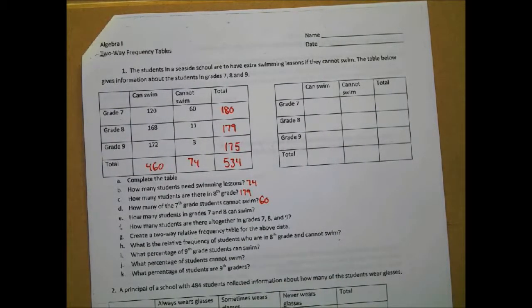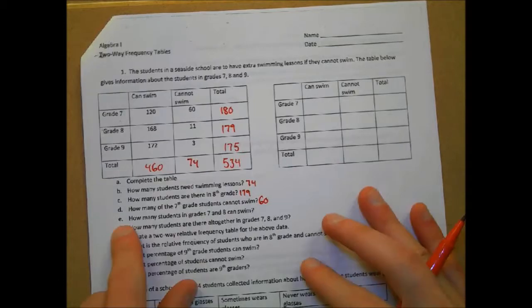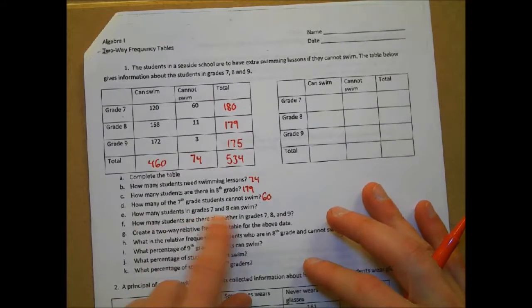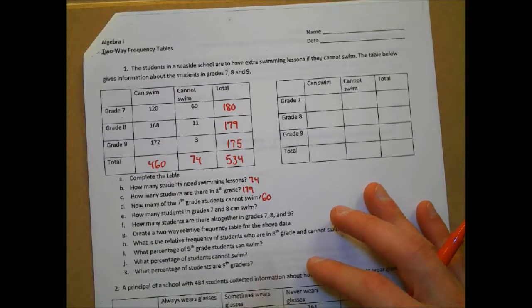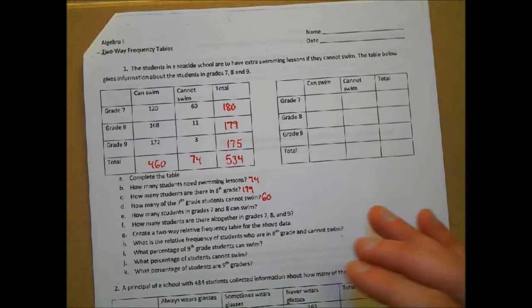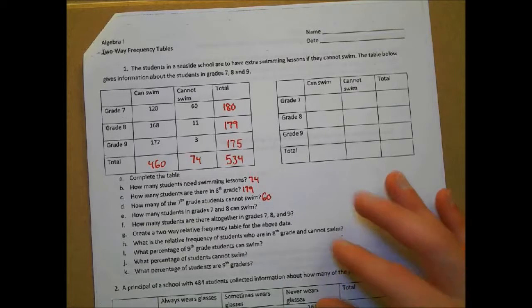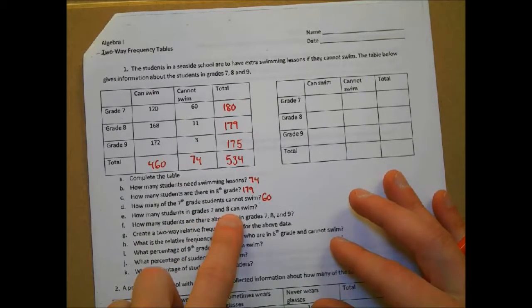Let's go to Sean. Sean, letter E, how many students in grade 7 and 8 can swim? Grade 7 and 8 can swim. You can tell me what you would do. You don't have to actually come up with a number. But what would we do here to find the number of students in 7 and 8 that can swim?